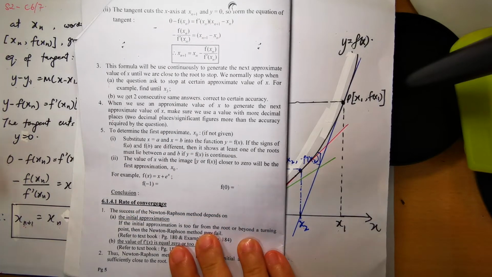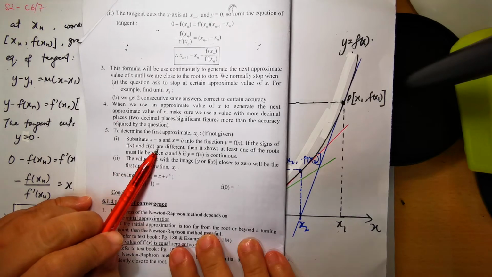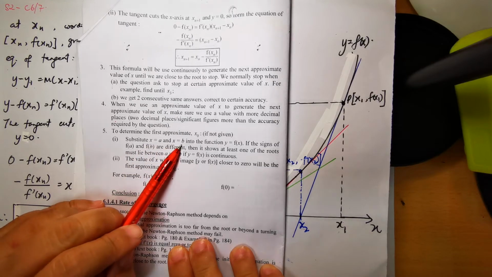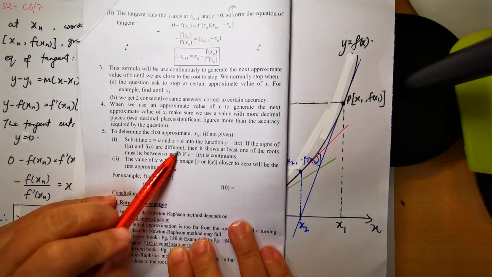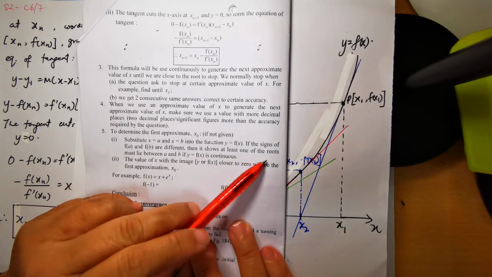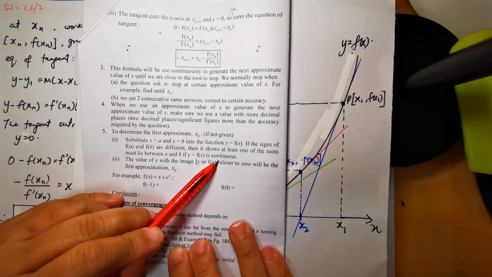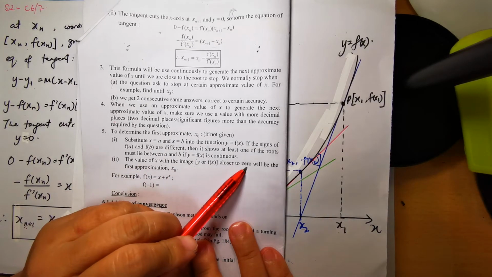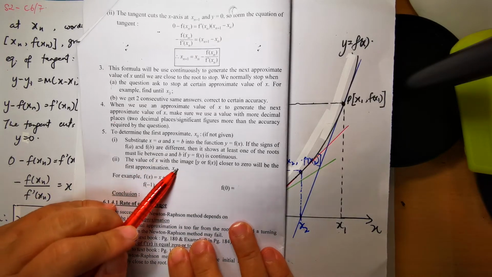Then, to determine the first approximate x0, like this one, x1, if the question does not give it, how are we going to determine what value to use? We can use this method. Remember this one we have done at the beginning of the chapter. We sub 2 integers, x equals a and x equals b, into the function. If the signs of fa and fb are different, then it shows that at least one root must lie between a and b. If y equals fx is continuous, then the value of x with the image closer to 0 will be the first approximation x0 that we are going to use.